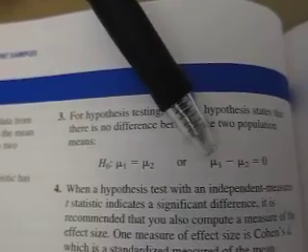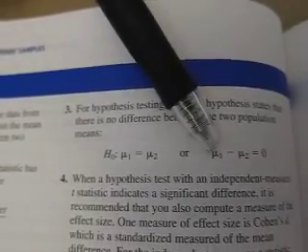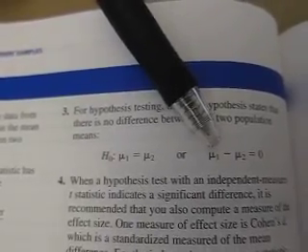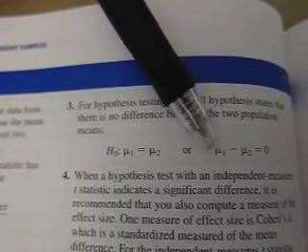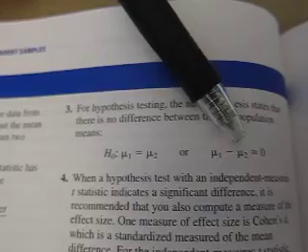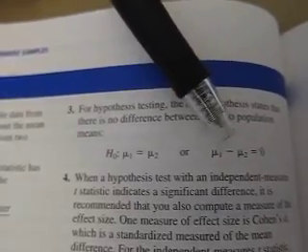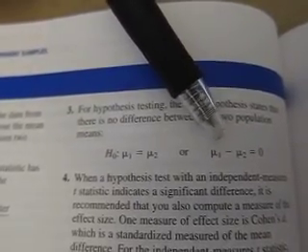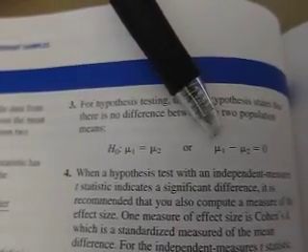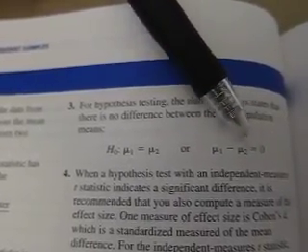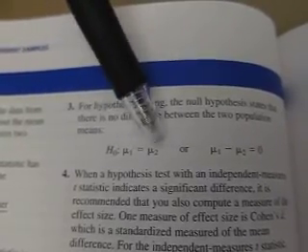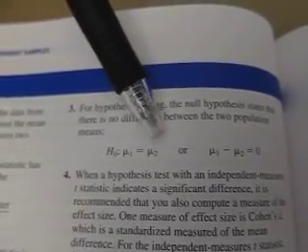For example, maybe you have good reason to believe that female IQ is 10 points higher than male IQ on average. So you might have female IQ mean minus male IQ mean equals 10. But in, I think, all of the tests that we'll be doing here, this is going to end up being 0, which says that the two population means are the same.